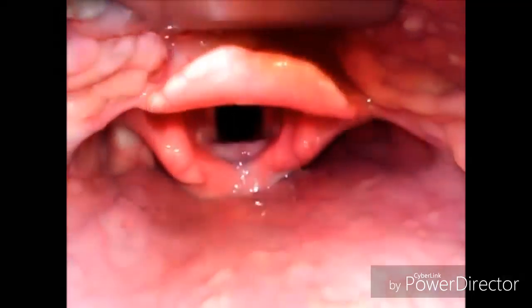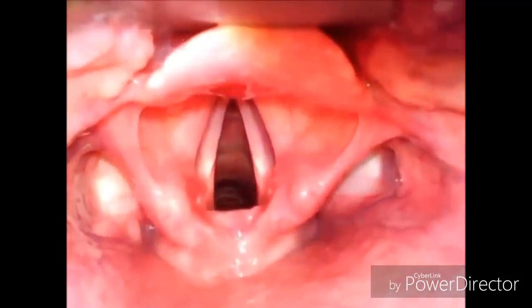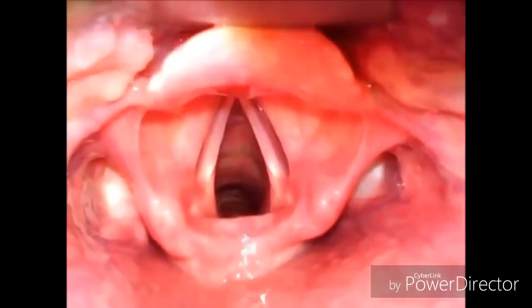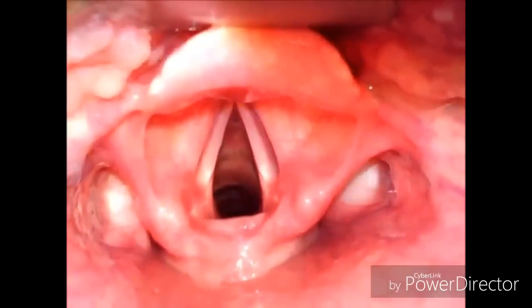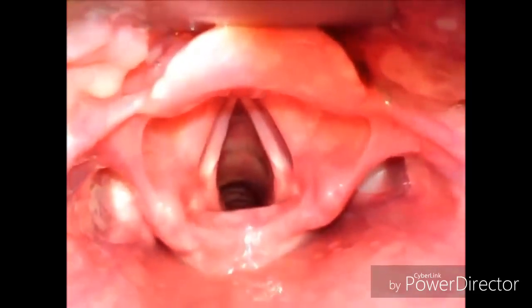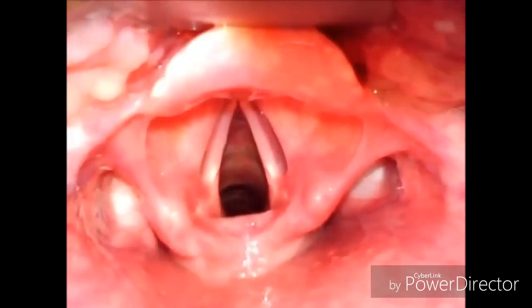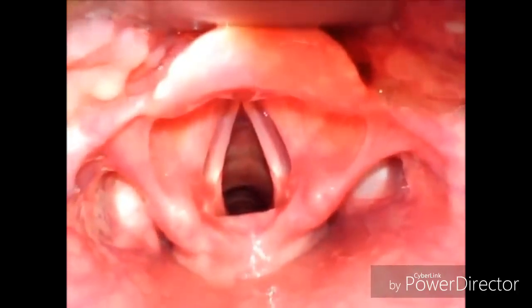As soon as you lift the epiglottis, you can see there is an opening for the trachea. This opening is characterized by the presence of vocal cords, which are placed laterally, and in this opening you are supposed to introduce the endotracheal tube. Unless and until this opening is visible, you are not supposed to introduce the endotracheal tube.